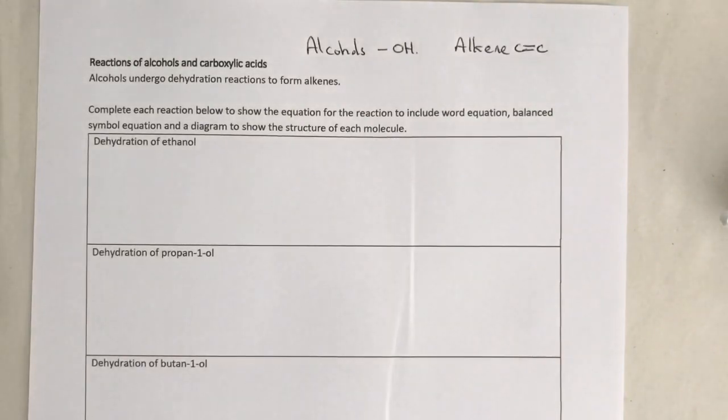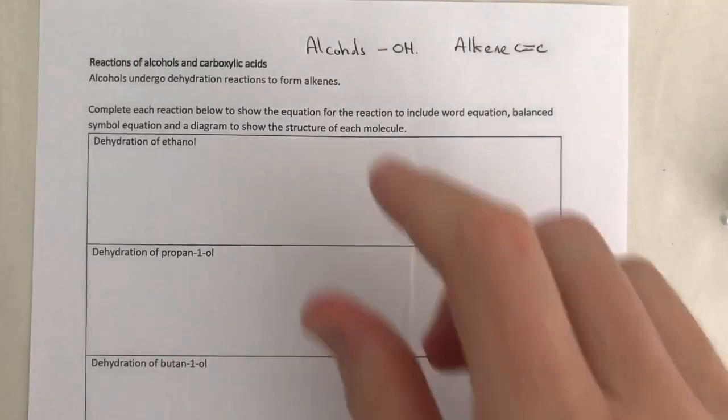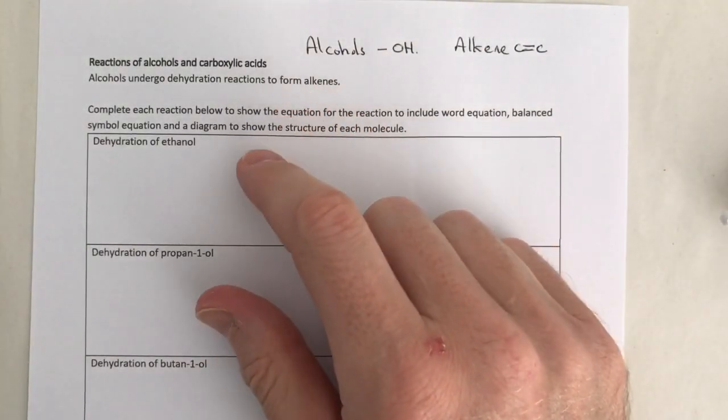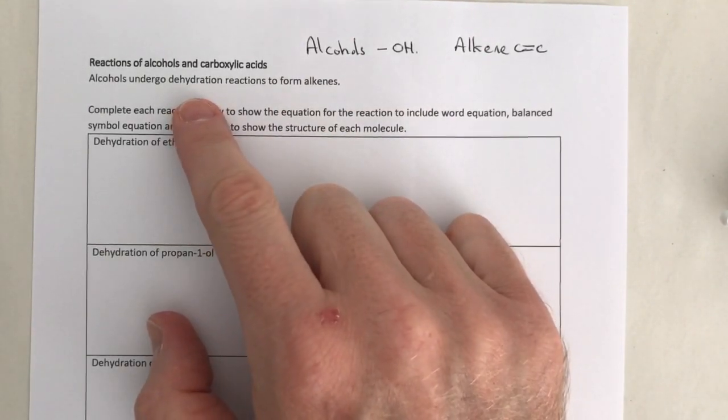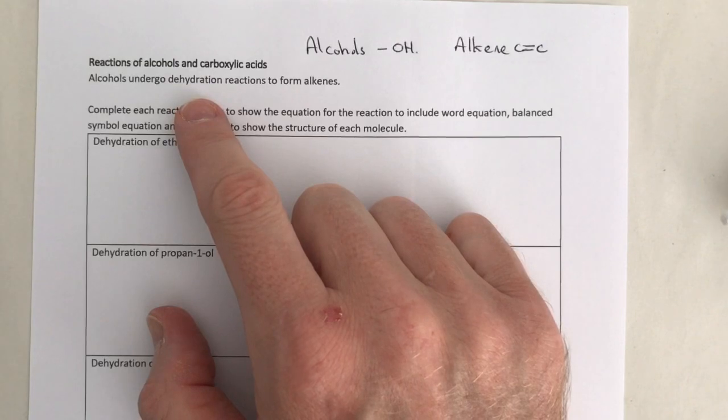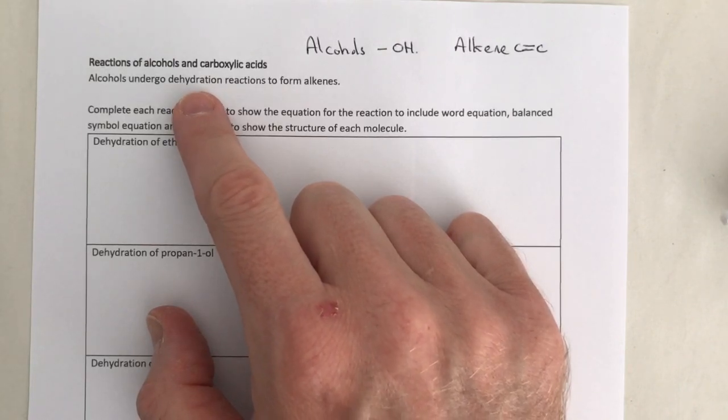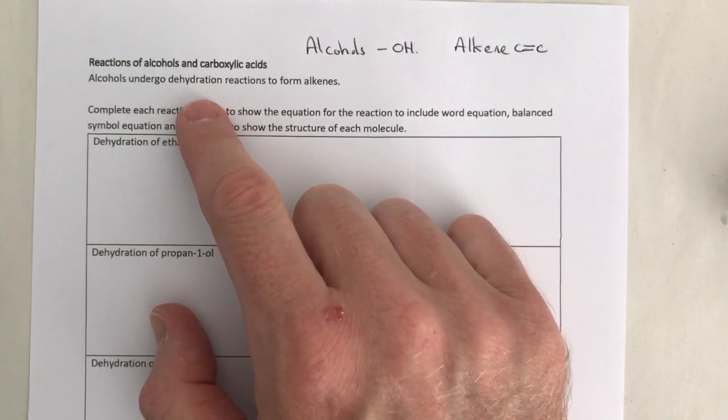Okay, in this video we're going to have a look at a reaction involving alcohols. And the reaction we're going to look at is a dehydration reaction. So dehydration, think about for us, if we're dehydrated, it means we need to get water. So dehydration is the removal of water, okay?